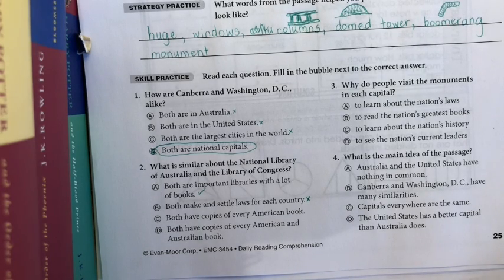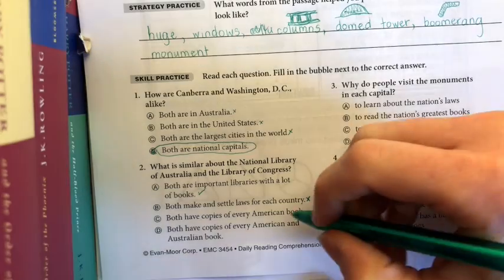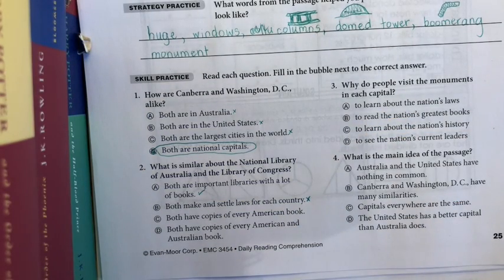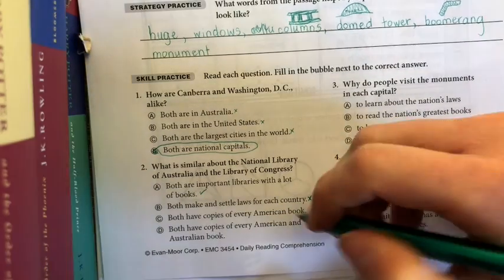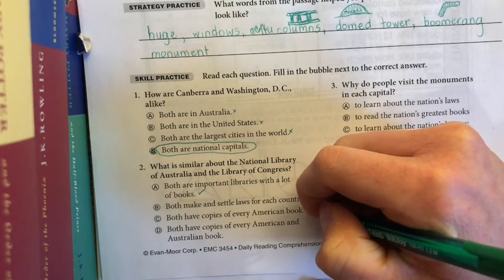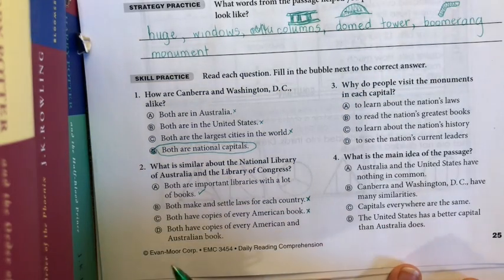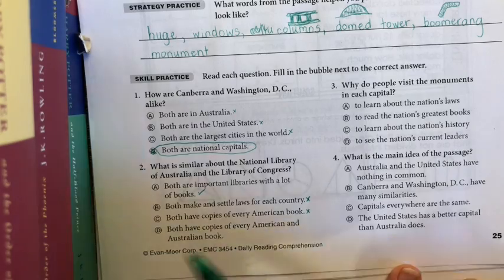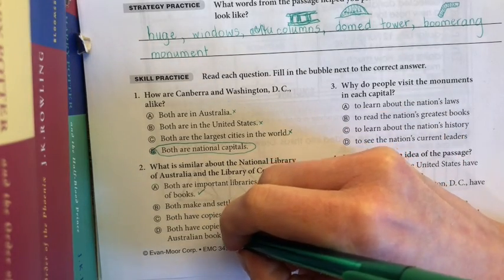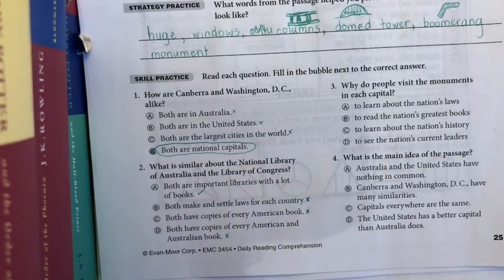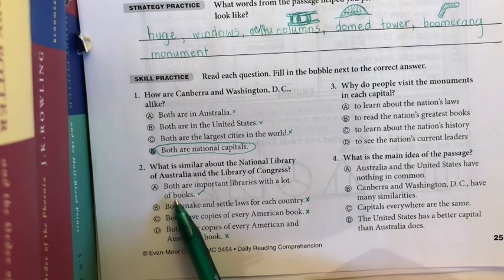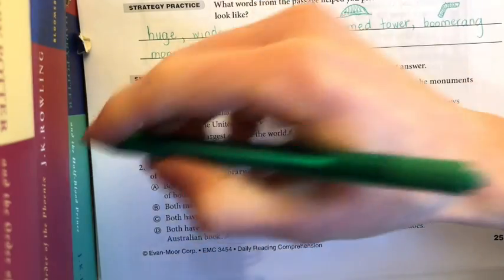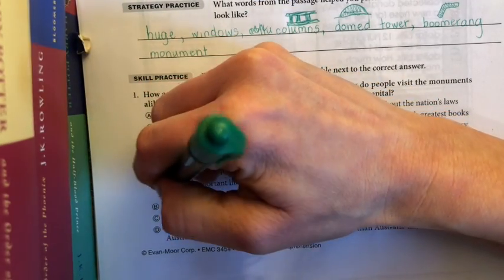Both have copies of every American book. No, the American library has the American books, but the Australian library has Australian books. Both have copies of every American and Australian book. No, the American library has the American books, and the Australian library has the Australian books. So both are important libraries with a lot of books. That's our best answer for this question.